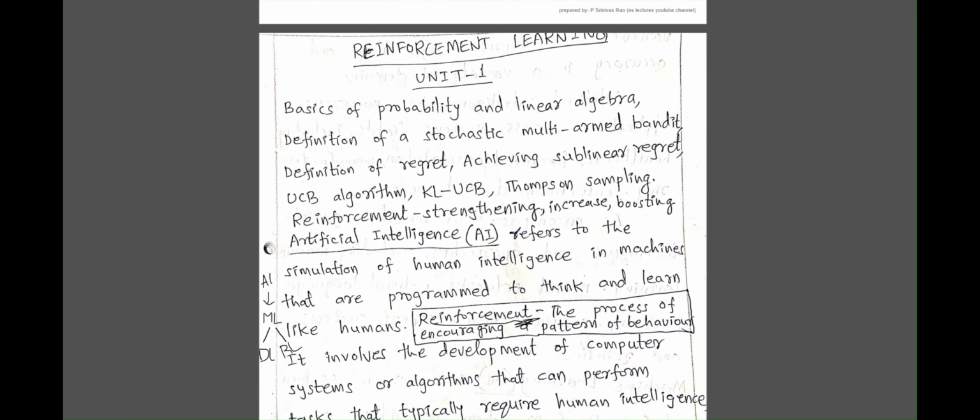Let's start Unit 1 now. Before going to the Unit 1 reinforcement learning, we need to know some definitions of AI, ML, and reinforcement learning. AI refers to the development of computer science that can perform tasks that typically require human intelligence, such as learning, problem solving, and decision making. ML is a subset of AI that involves training algorithms to learn from data and make predictions or decisions without being explicitly programmed. DL and RL, deep learning and reinforcement learning, are subsets of ML.